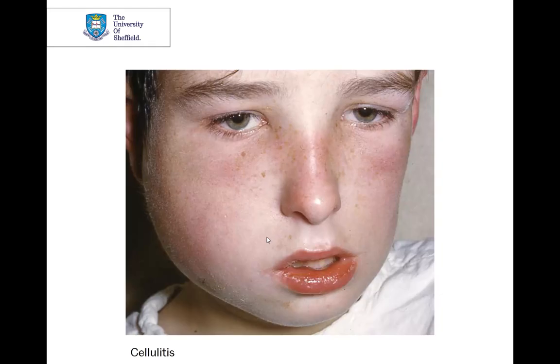However, if the pus spreads into the soft tissue spaces of the face, well, then you get cellulitis. And in this case, this is swollen. This child with a swollen face, you can see the swelling is largely centered around the lower part of the cheek. It's not spread into the submandibular space, but we've got swelling on the face here. So it's probably come a little bit below the attachment of buccinator.